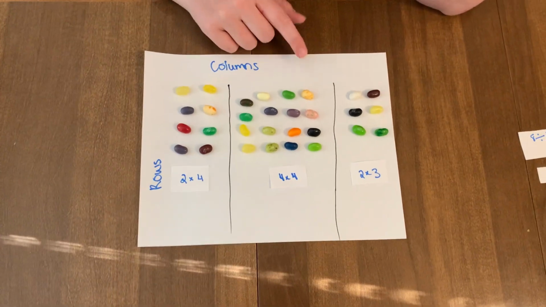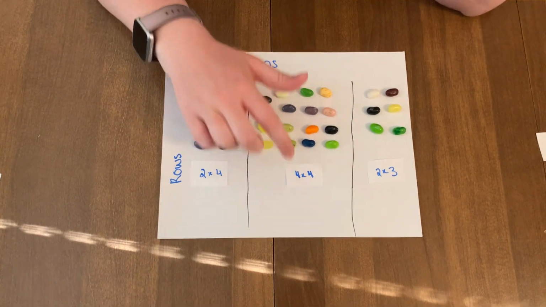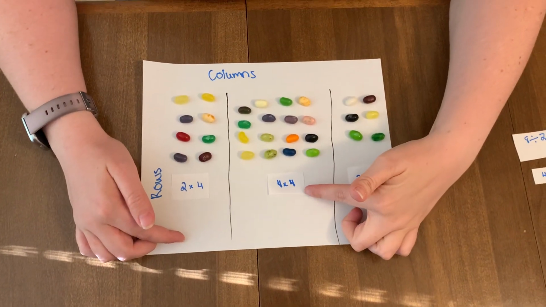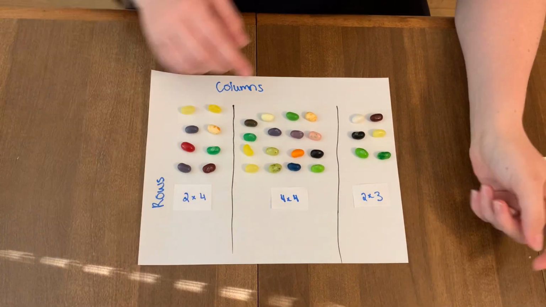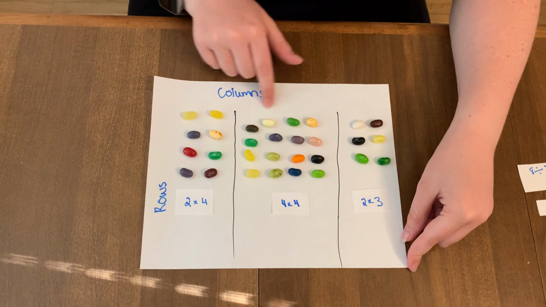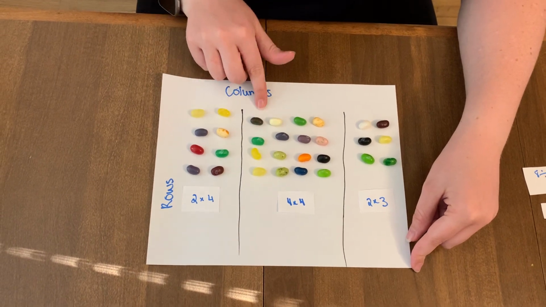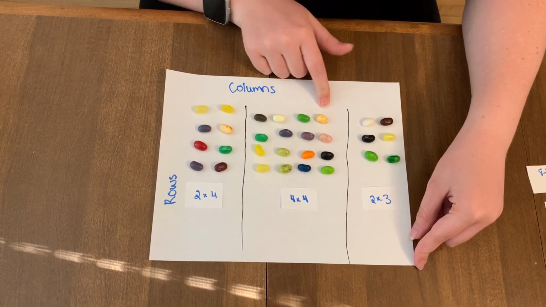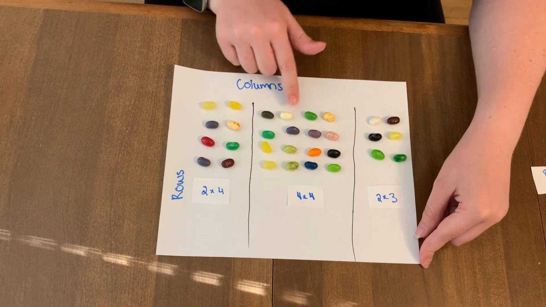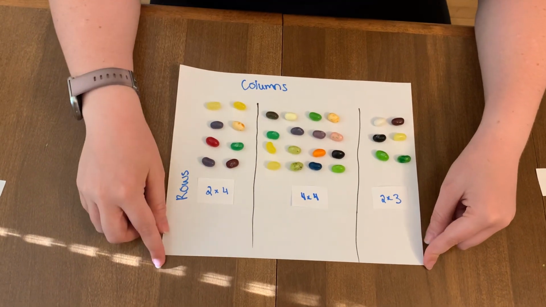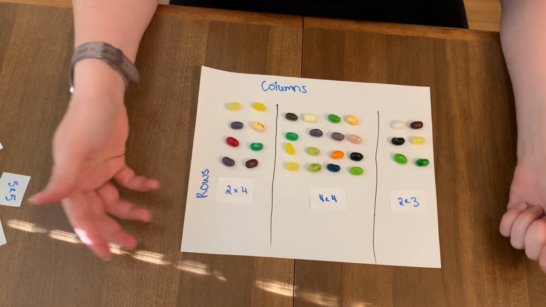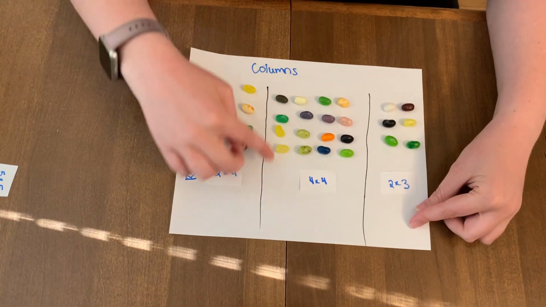So let's practice this again using a little bit of a bigger number. So our second problem is asking, what is 4 times 4? First, I made my columns again. So I lined up 4 jelly beans at the top to make 4 columns: 1, 2, 3, and 4. And then with our second number, which is also 4 again, I made 4 rows going this way.